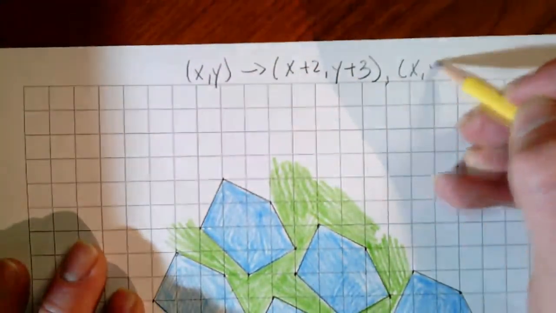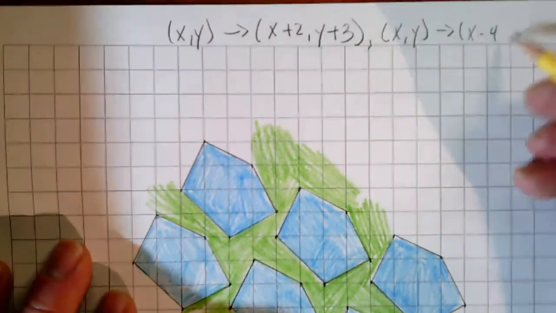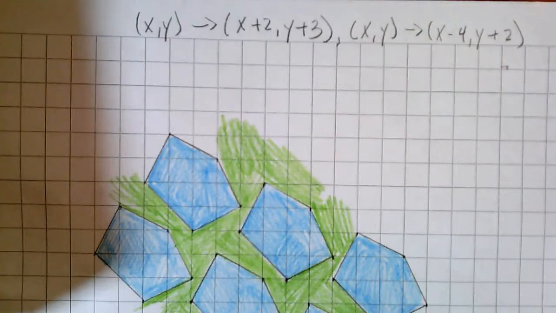Next, you need to provide 2 translation rules that map the pattern onto itself, and you can see here these 2 translation rules that I've given. And last, your work needs to be presentation quality. It means it needs to look nice.